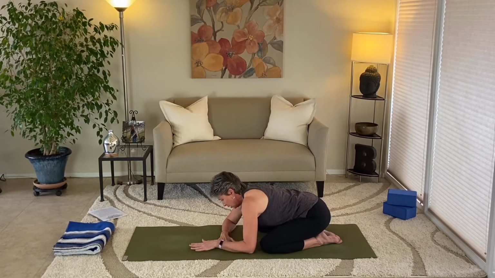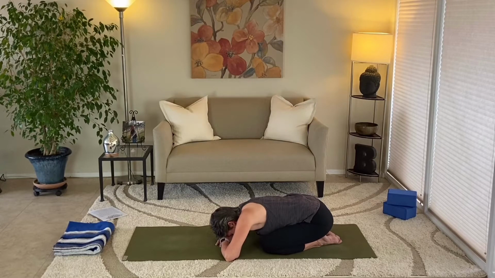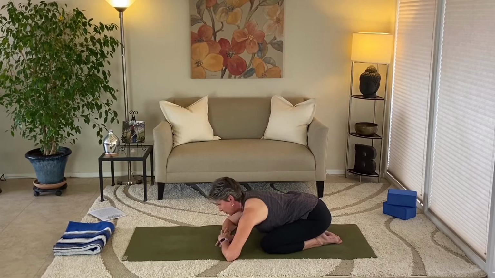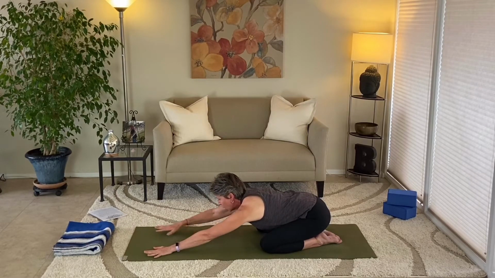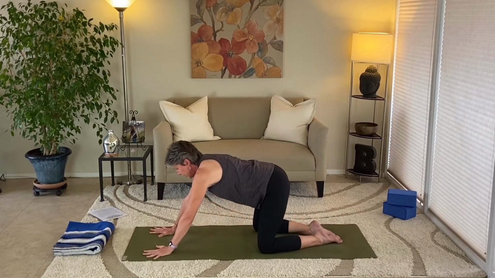One more time. Shift or rest back into your child's pose. Wobble the hips and shoulders a little side to side. Good. Bring everything to center. We're going to go into a downward dog. Stretch the hands forward, as far forward as they'll go, so your elbows are up off the mat. Then come up into your hands and knees table.